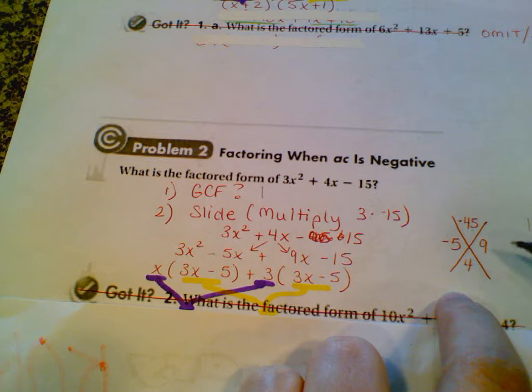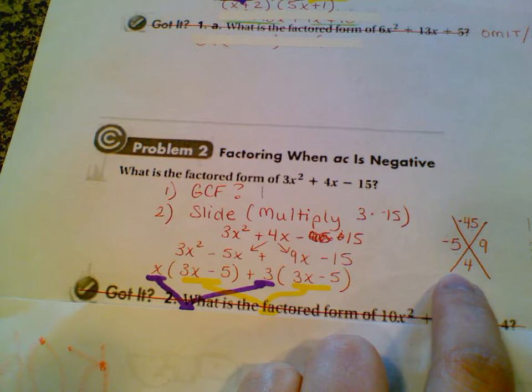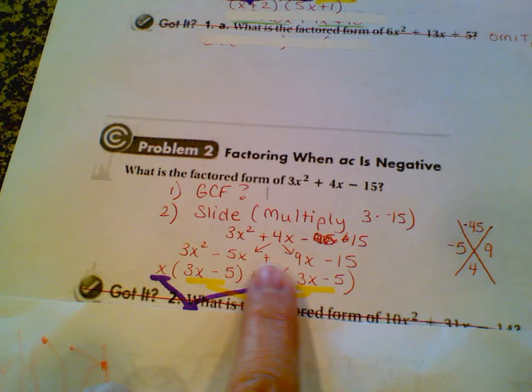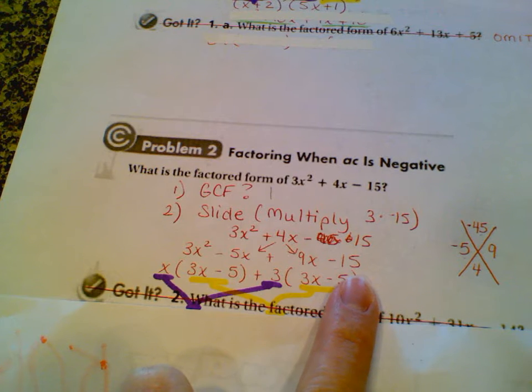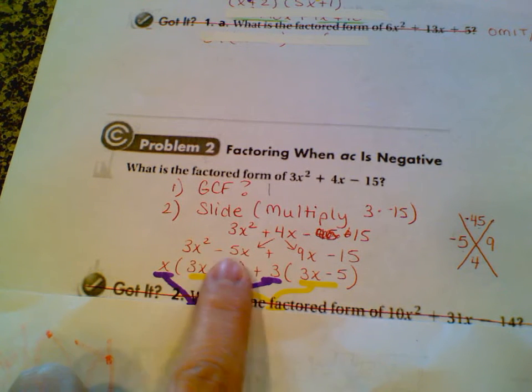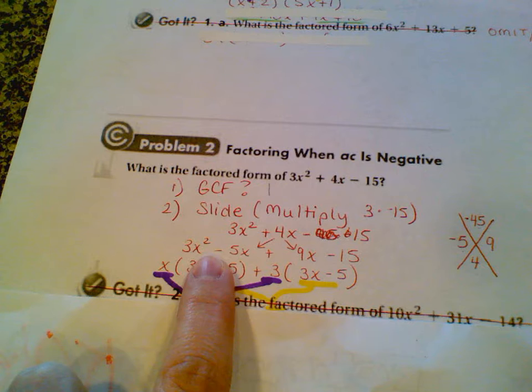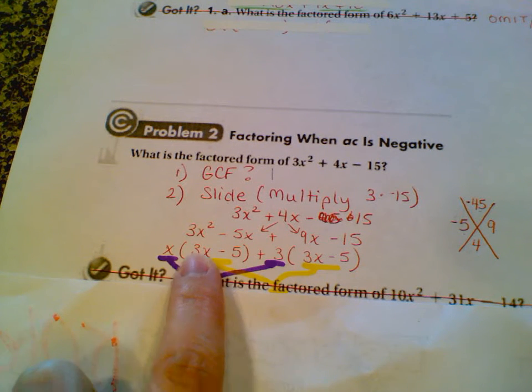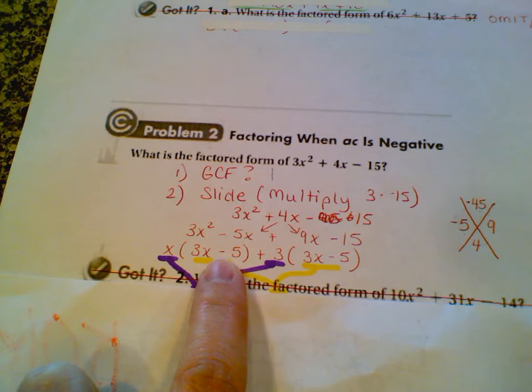And then I do my signs. Bigger number needs to be positive, smaller number needs to be negative. Then I split it up. So I have 3x squared minus 5x plus 9x minus 15. Find my greatest common factor of the first two. So I would factor out just an x, or 1x if you want to call it. And so I'd be left with 3x minus 5 on the inside.